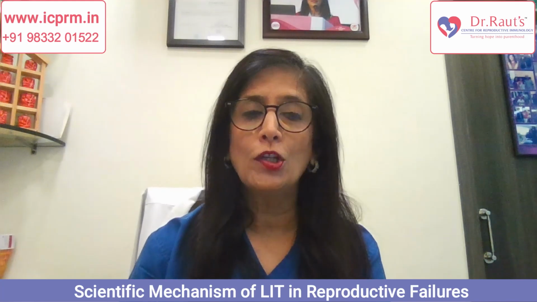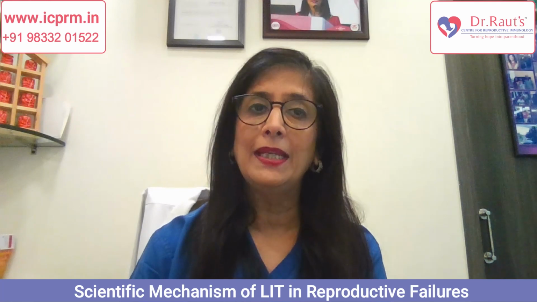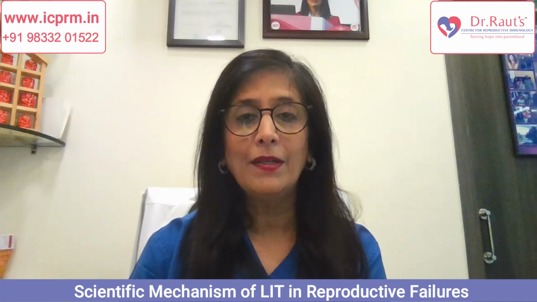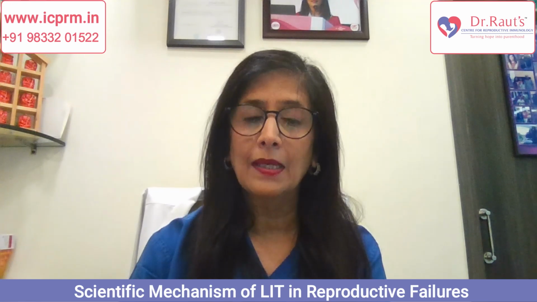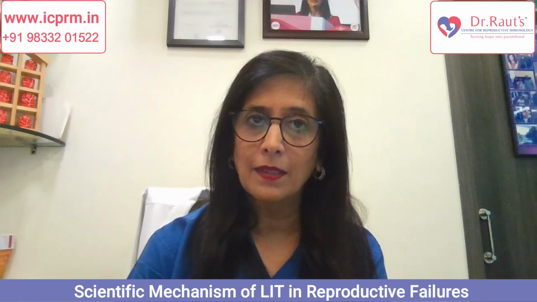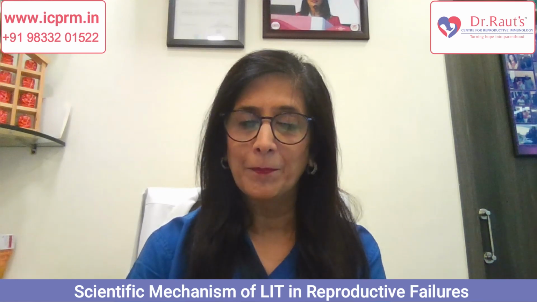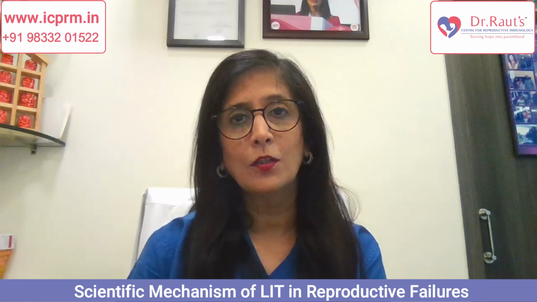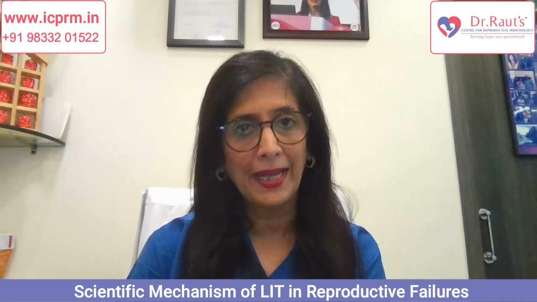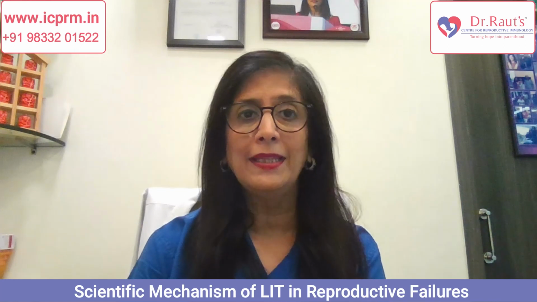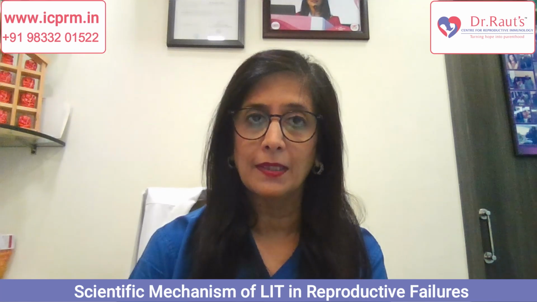The second immunological factor is the Th17 and the T regulatory cells balance. Increased activity of Th17 cells leads to pregnancy failures, while the T regulatory cells protect the pregnancy. The third immune factor is the role of the natural killer or NK cells. The NK cells play an important role in the allorecognition of pregnancy.